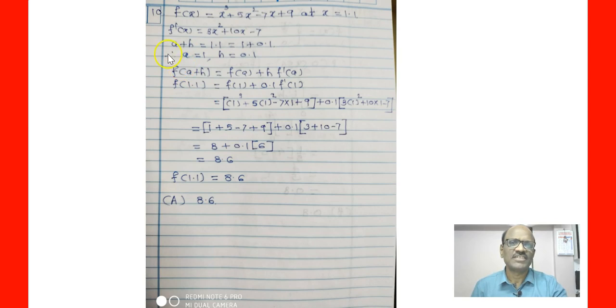Now this is the function. The derivative of x cube is 3x square, the derivative of 5x square is 10x, the derivative of minus 7x is minus 7, and the constant is 0, giving f dash of x. Now what is a plus h? A plus h equals 1.1, where a is the whole number 1 and h equals 0.1. Again the standard formula for approximation: f of a plus h is approximately equal to f of a plus h into f dash of a.